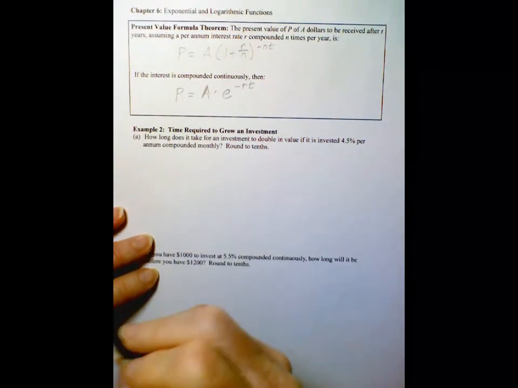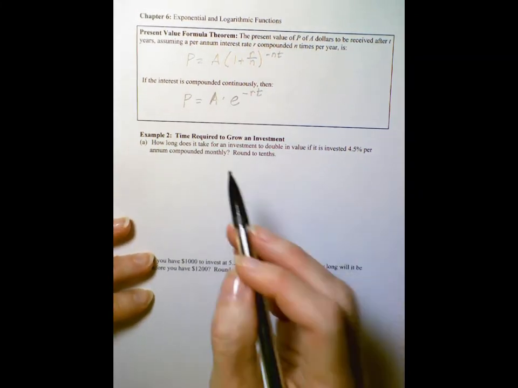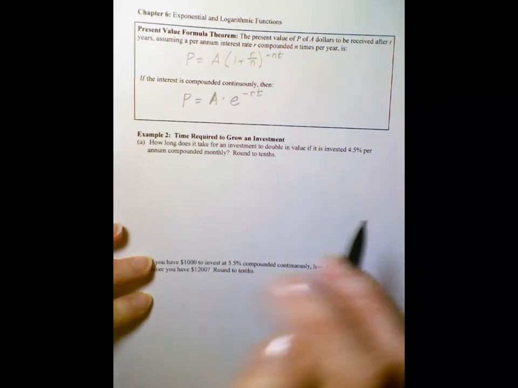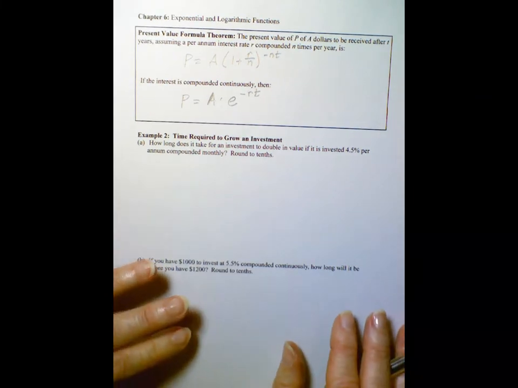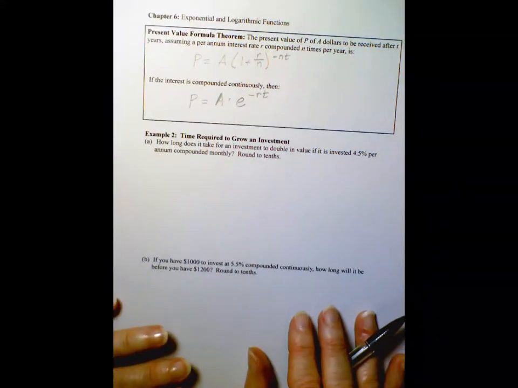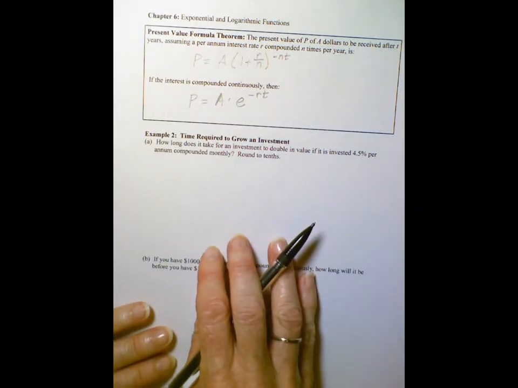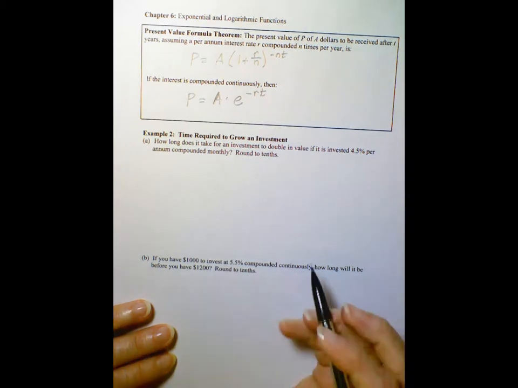Now, could you just use the other formula? Yes. If you knew A and you were trying to find P, you could just plug everything in you knew and solve for P, right? This is just what the equations look like. You were not expected to know any of these equations for a test or a quiz. In the homework, you may be looking them up, but they are provided in tests and quizzes.